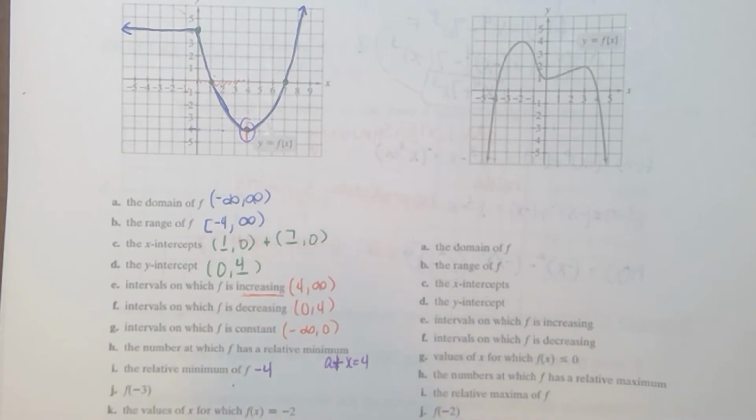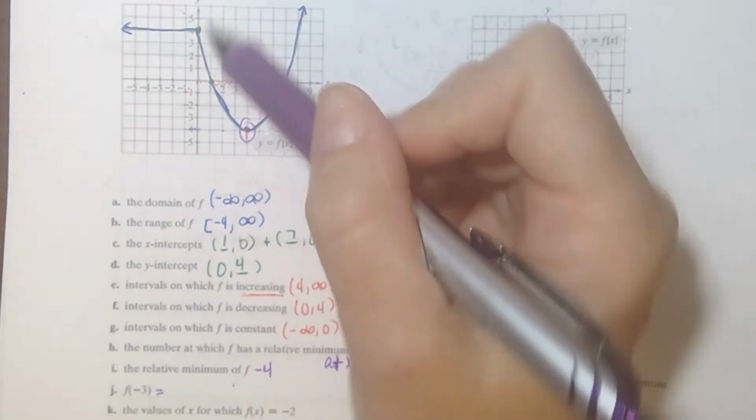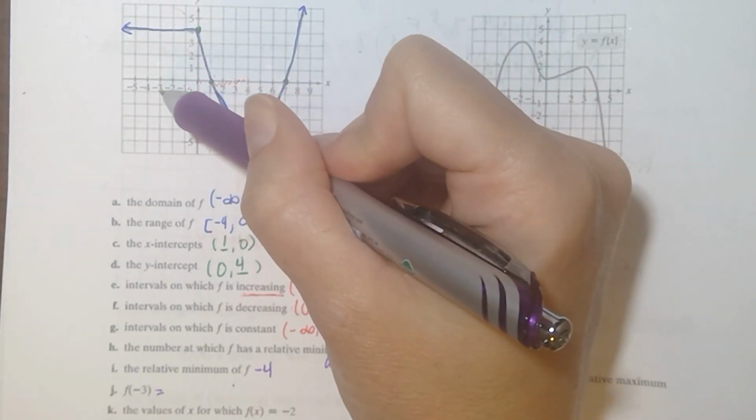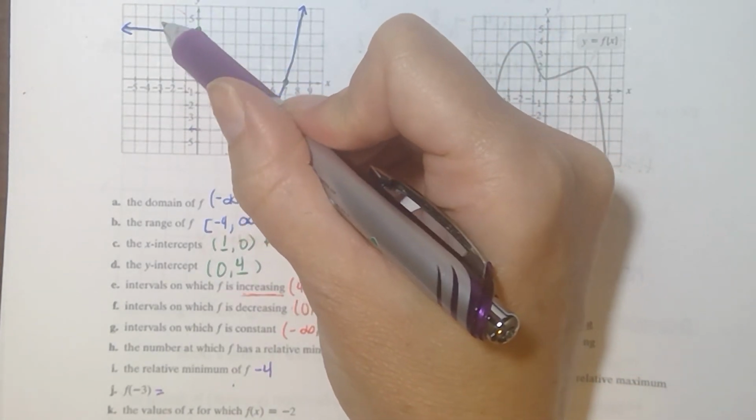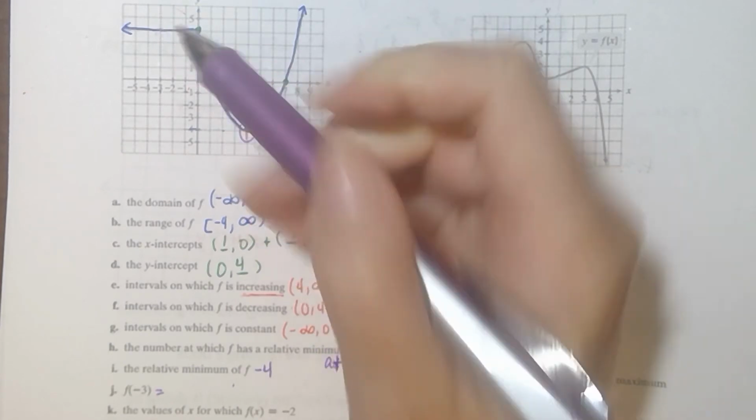Then we're asked for a specific function value. What's the value of the function at -3? Well, let's go find out. X is -3 here. I go up and intercept the function at 4.